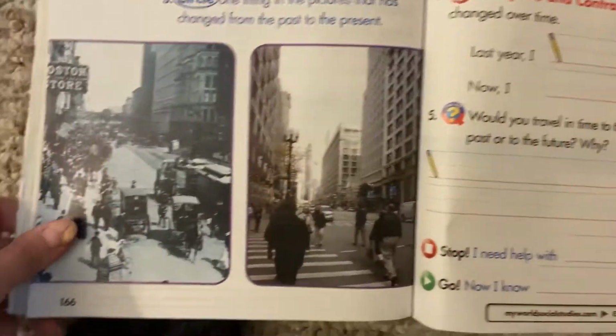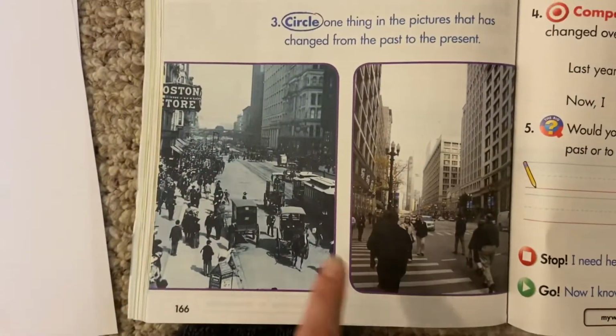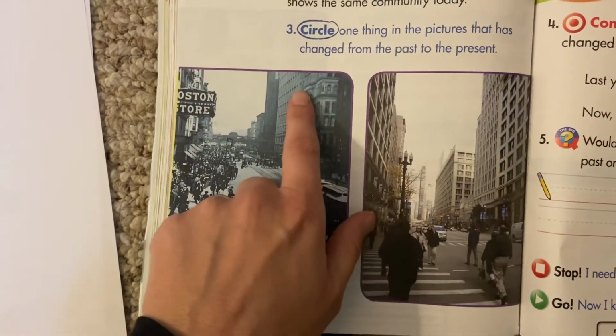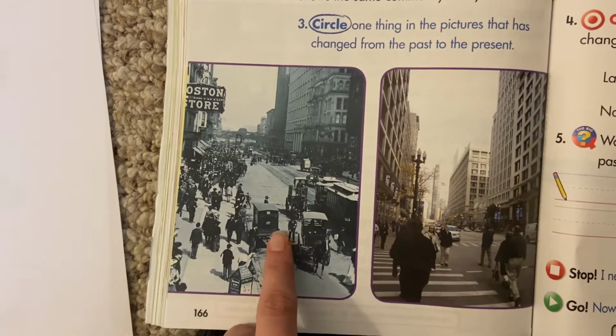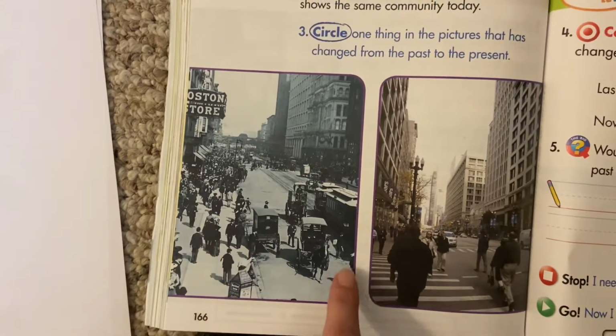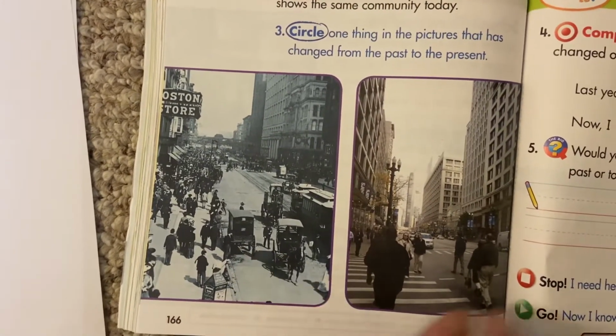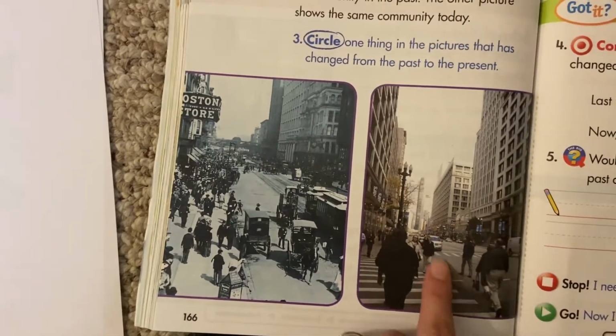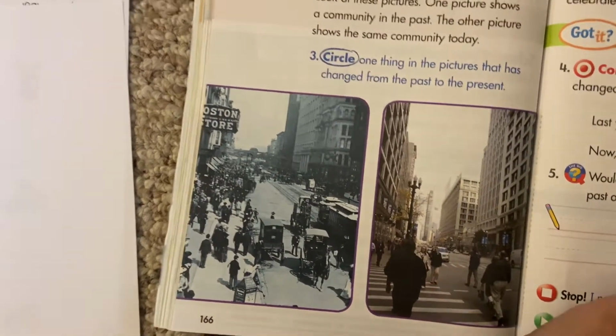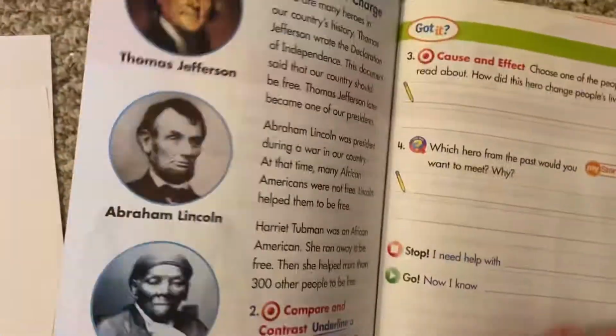We also talked about how then and now the buildings are a lot bigger, right? People would travel by, they'd walk a lot, and they'd also travel by horse, okay? And now we drive in cars, right? That's our transportation.